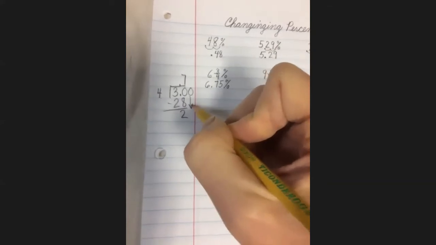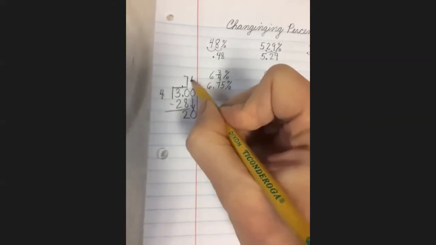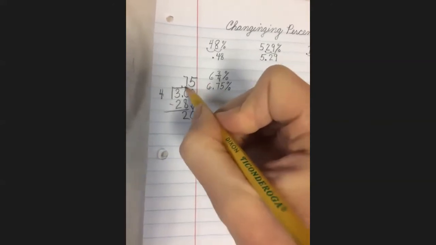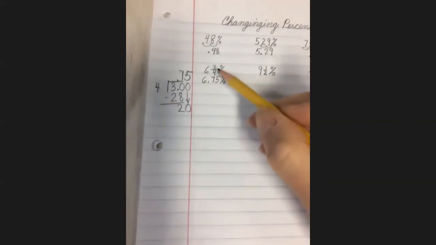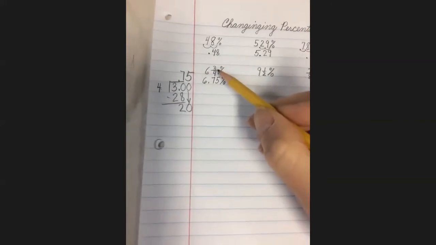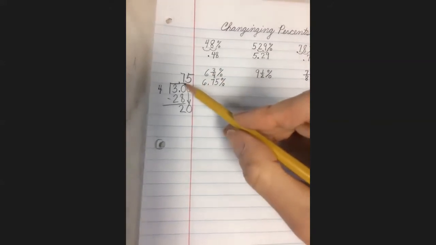Bring down my 0. And 4 will go into 20 5 times. And look, I figured out it's 0.75. But 3/4 is one of the common ones that you are to memorize. But when you get to ones you don't know, you can do that.